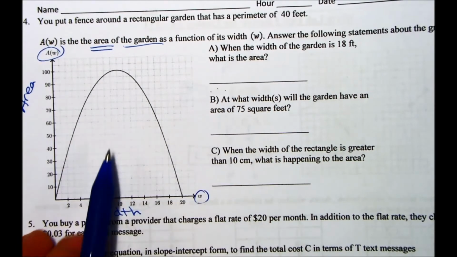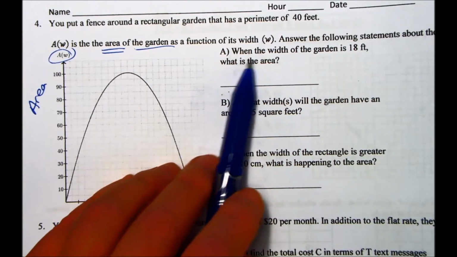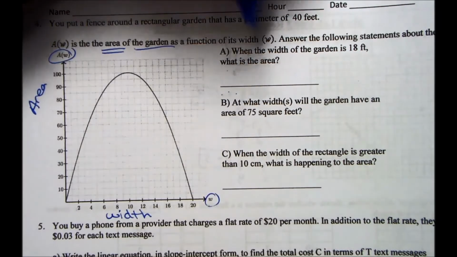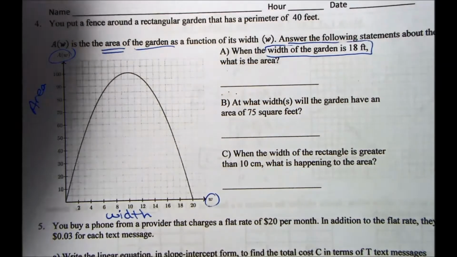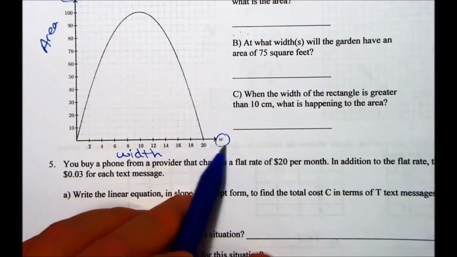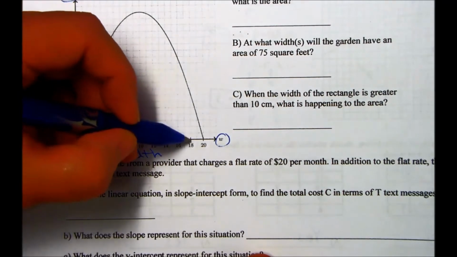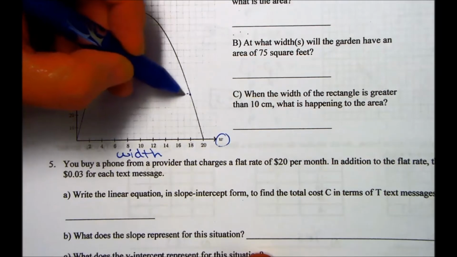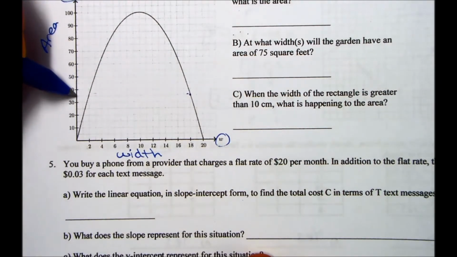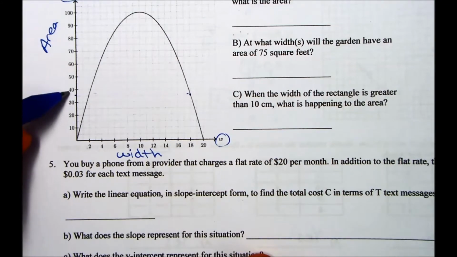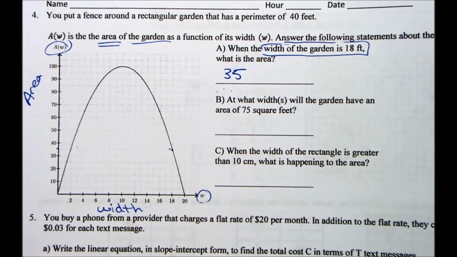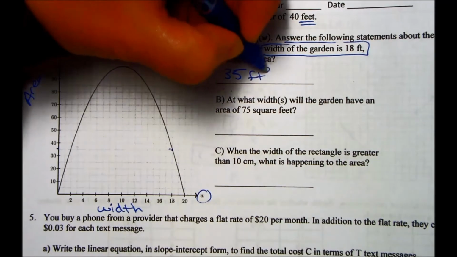And depending on what your width is, the area is going to increase or decrease. So using our information in our table graph, when the width of the garden is 18 feet, what is the area? So your width is 18 feet. So if I look at my graph, my width of 18 feet is right here. So if I go up, that gives me that point about right here. What is the area? So go across, and my area is halfway between 30 and 40, so 35. Since it's area, it's got to be units squared, but what kind of units do we have? Well, it said the perimeter was 40 feet, so area is going to be feet squared.